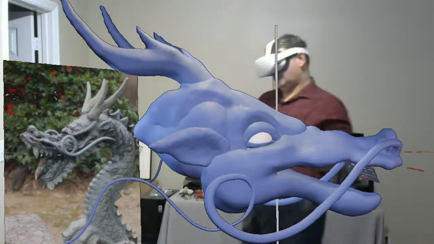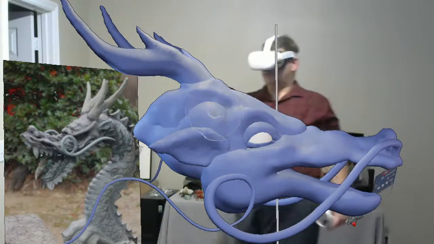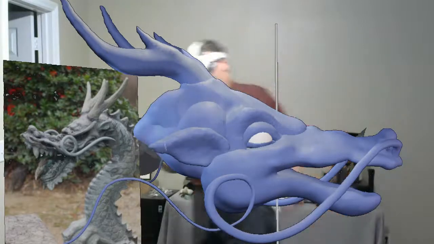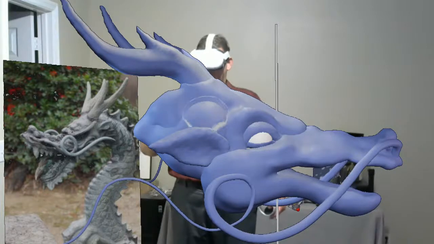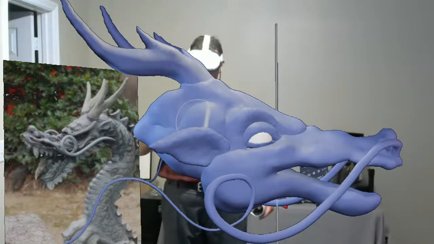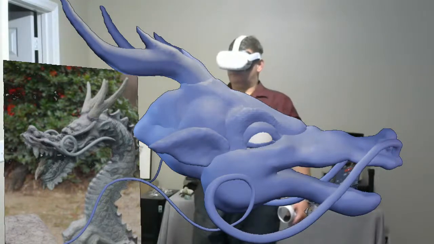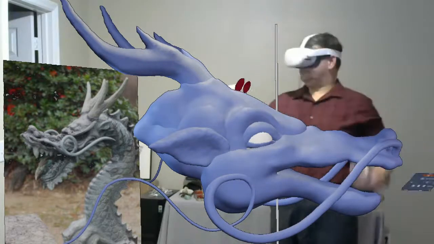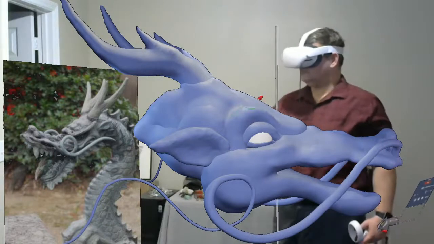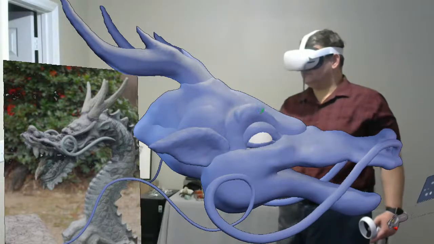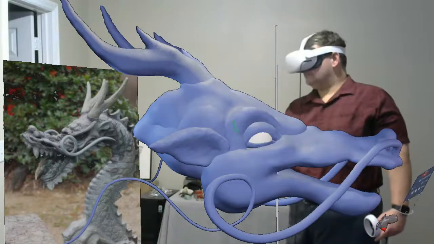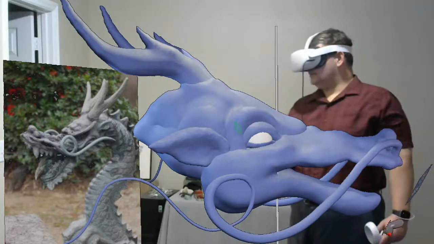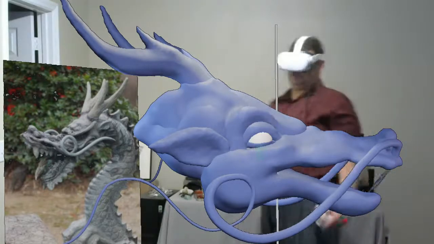All right. Now what I can do is use the move tool to extend some of this back out. Just pull a little bit out. Doesn't need to be nuts. Like this is a bit extreme. Yeah, that's extreme. I don't want that. I want subtle. Still extreme.